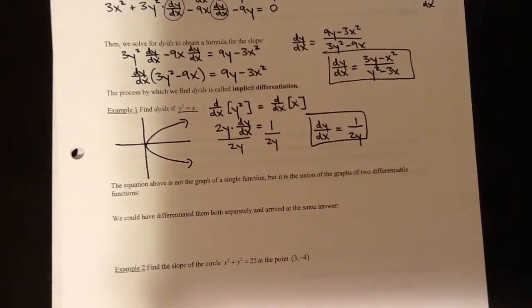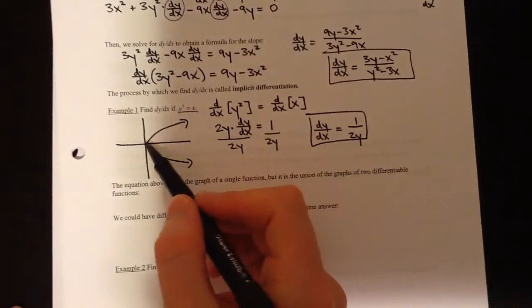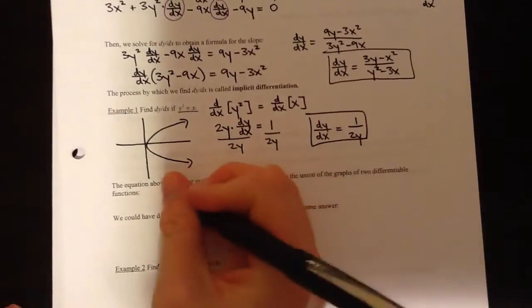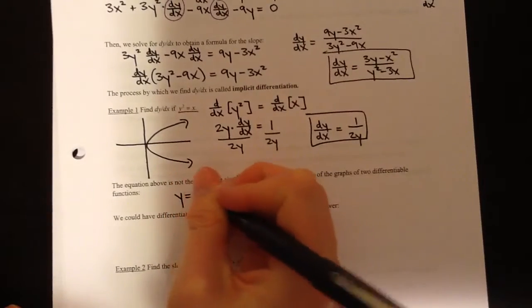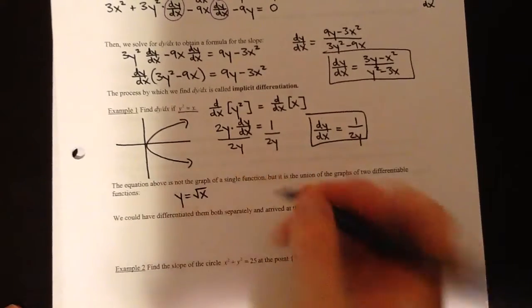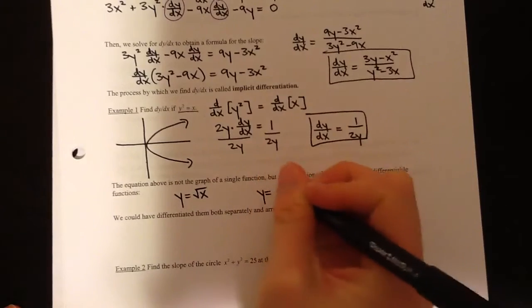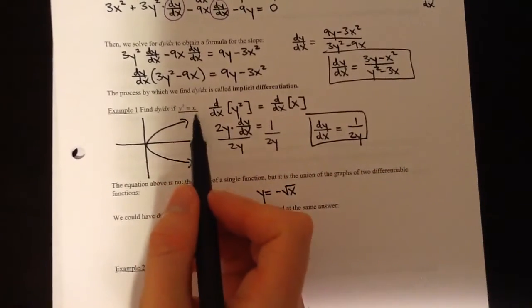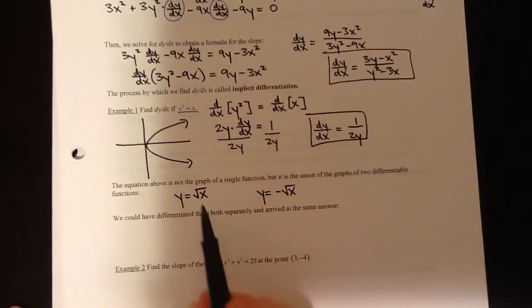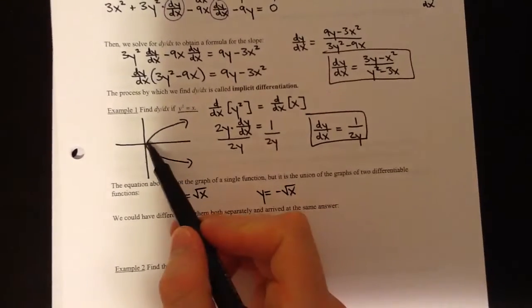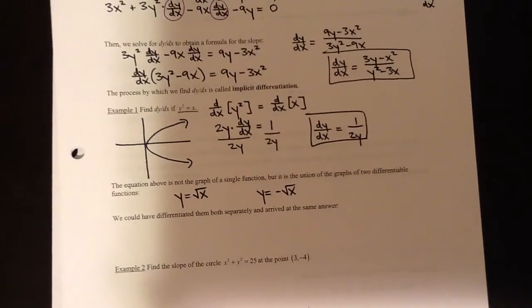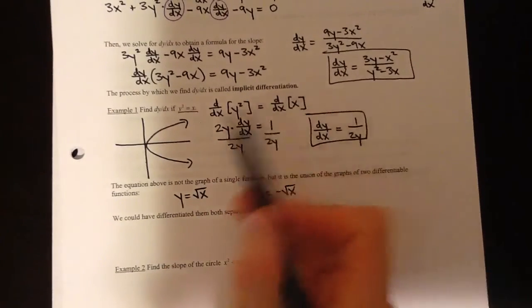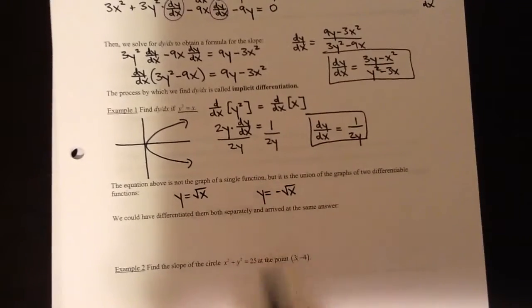If you wanted to, you could combine 2 separate functions. This function right here is y equals the positive square root of x, and then this function down here is y equals the negative square root of x. So if you tried to solve for y right here, when you took the square root, you would just make sure you had a plus or minus root x, and then that's where the 2 pieces come from. So it's the union of the positive square root of x with the negative square root of x. So if we really wanted to, even though we can see how easy this is, we could have differentiated them both separately, and we would have ended up with the same answer.